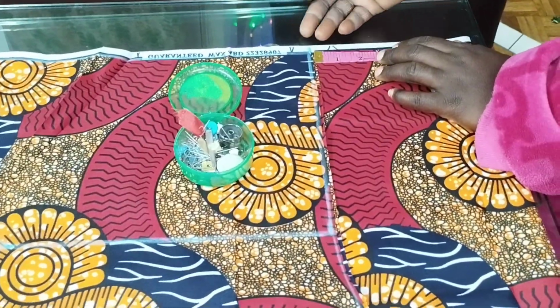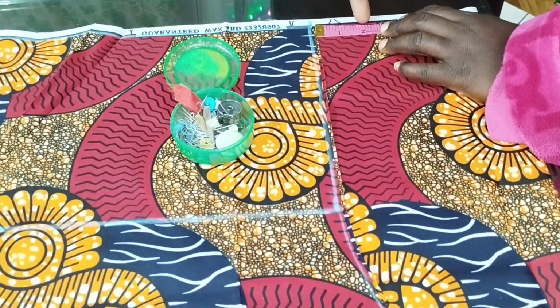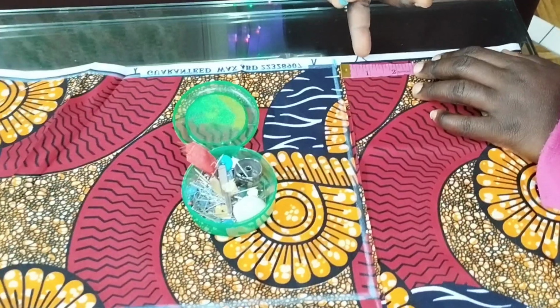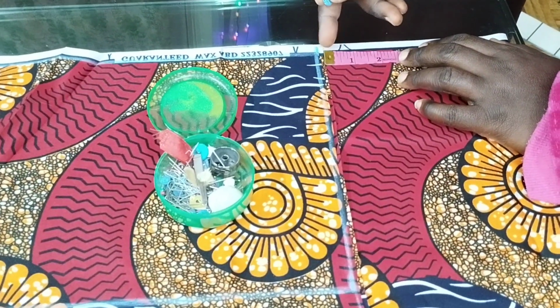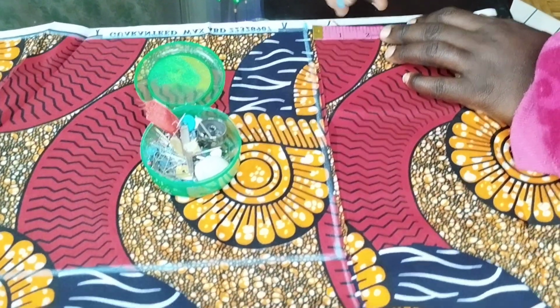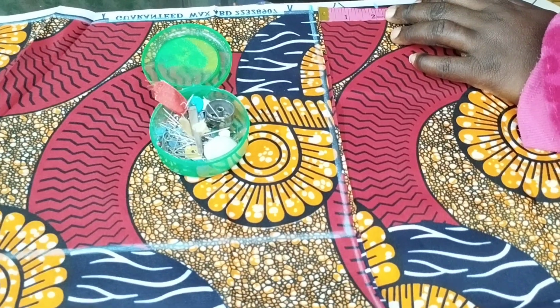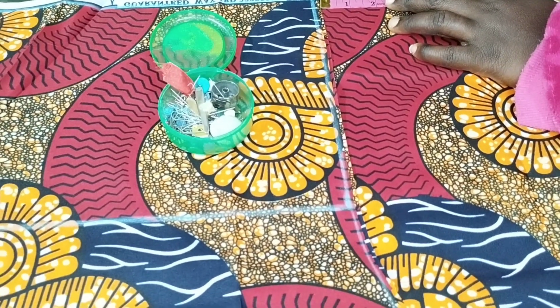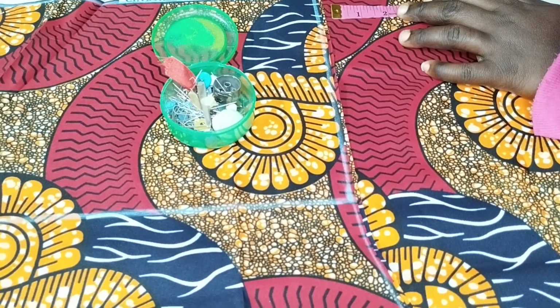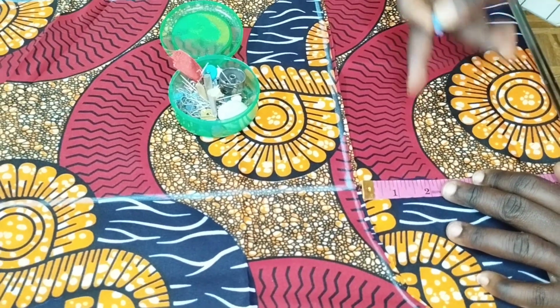But it depends on you. You can make it 2 centimeters, 1.5 centimeters, depends on you. In this case, I'm going to be adding 1.5 centimeters, because I'm going to be attaching an elastic to the waist area.